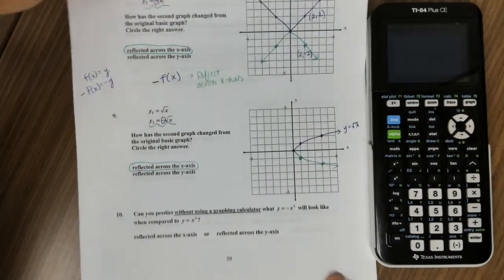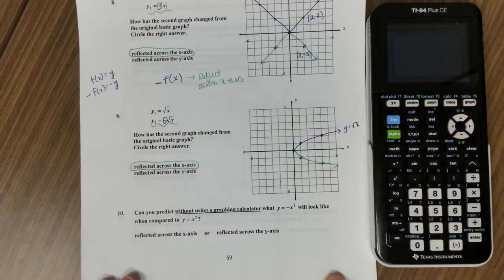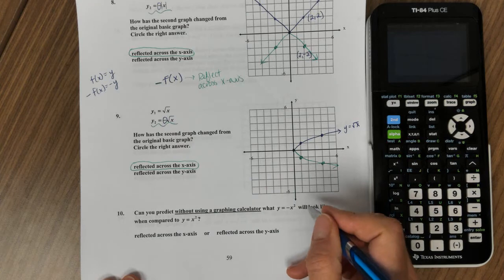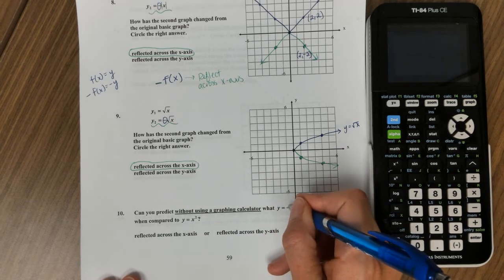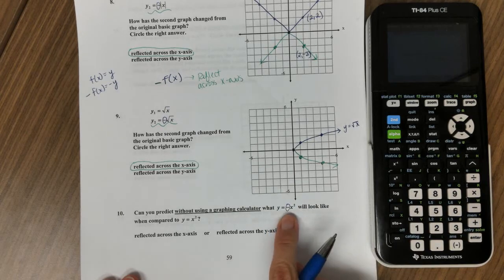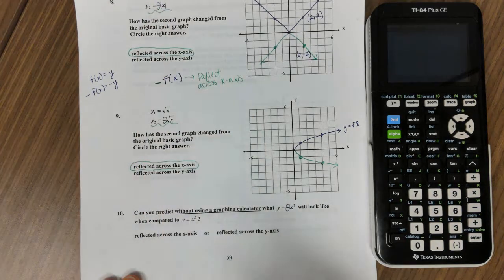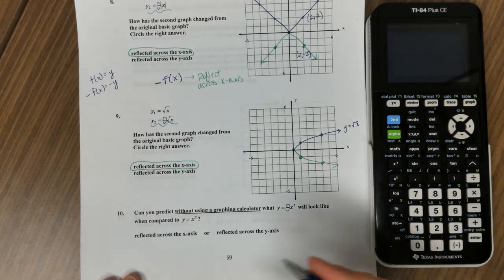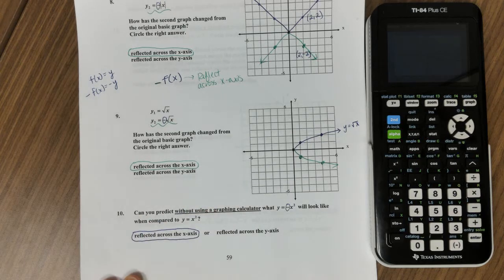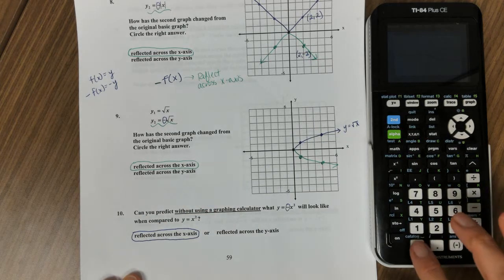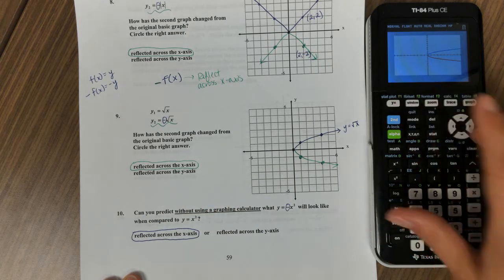Okay, so taking a look at number 10, can you predict without using a graphing calculator what y equals negative x squared will look like when compared to y equals x squared? So again, I have that negative sign out in front of my function. This is the same pattern that I saw for 8 and 9, so I'm going to guess that we would reflect across the x-axis. And now that I've made my prediction without a calculator, let's go ahead and check to make sure that I'm correct.